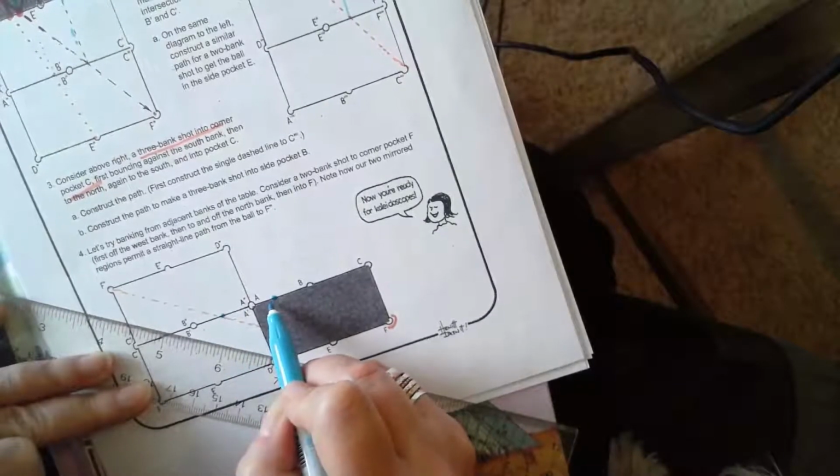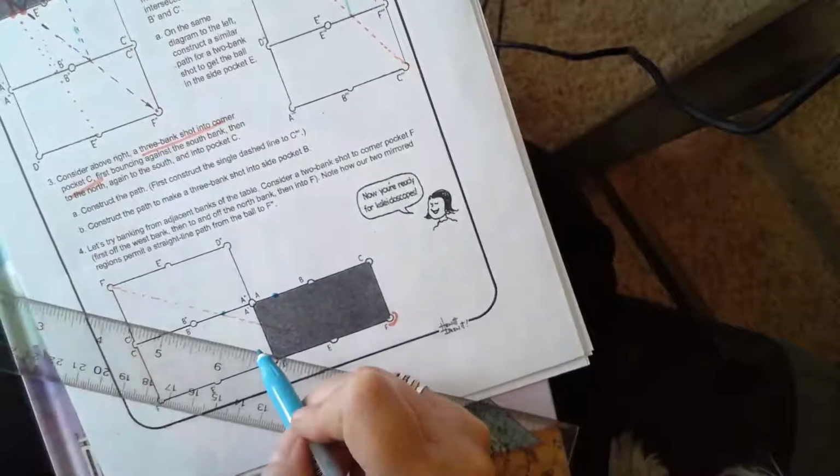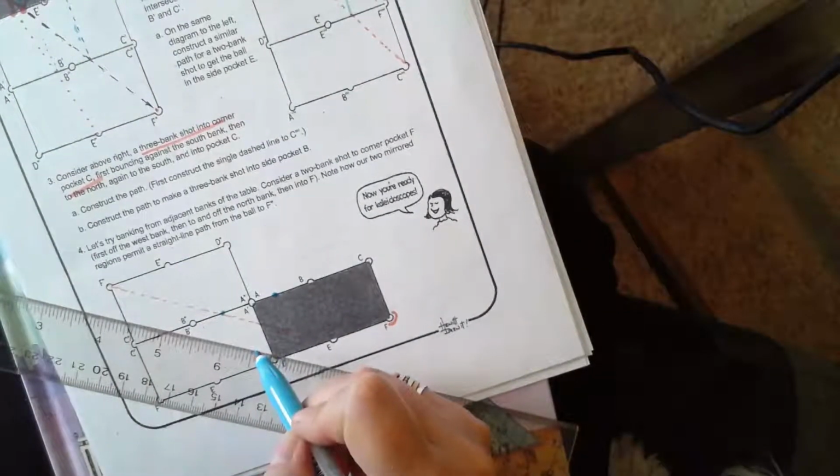So that's the trick to do this banking on two different sides. When I do that, my contact point is here.